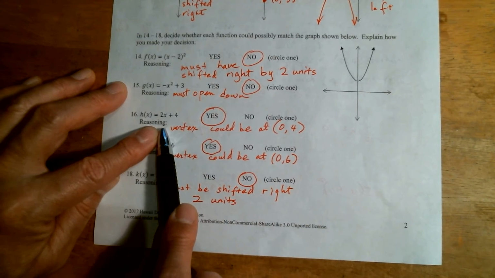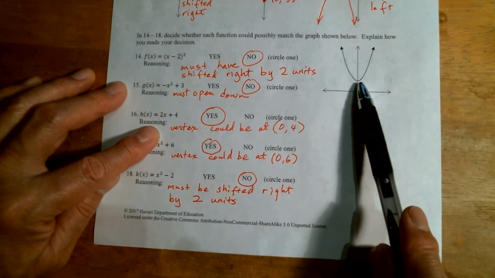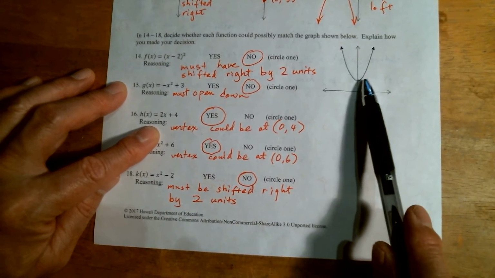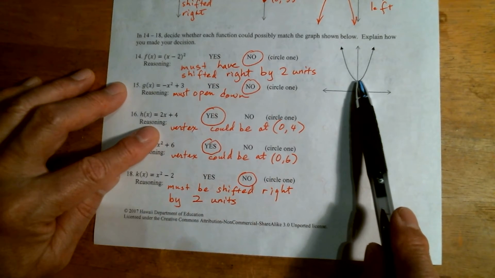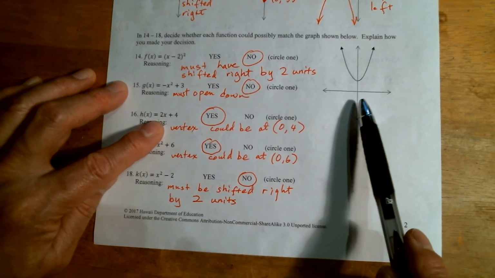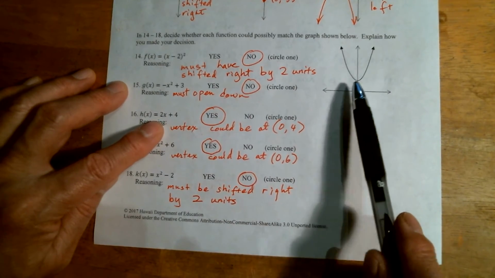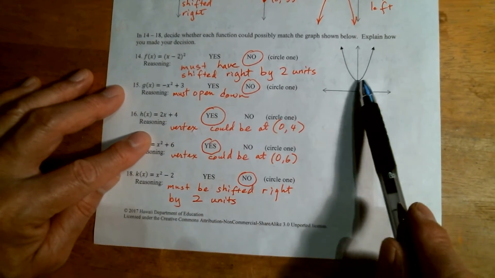That could be. I mean, we don't have the units here, but this could be a skinny, narrow parabola by the 2, and this could be up by 4. So it could be a possibility right there.